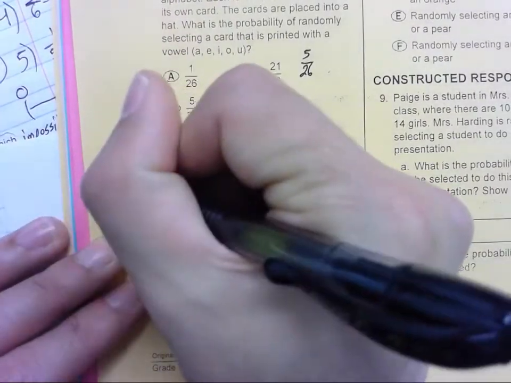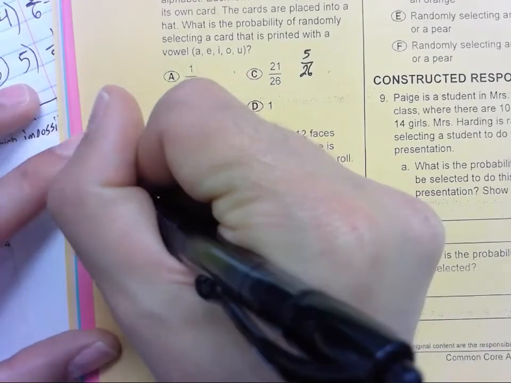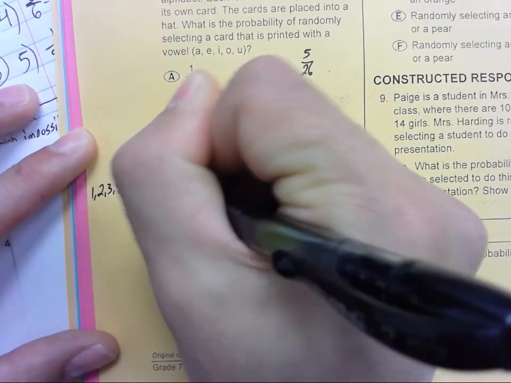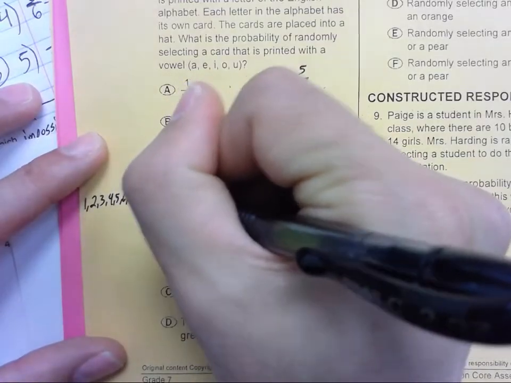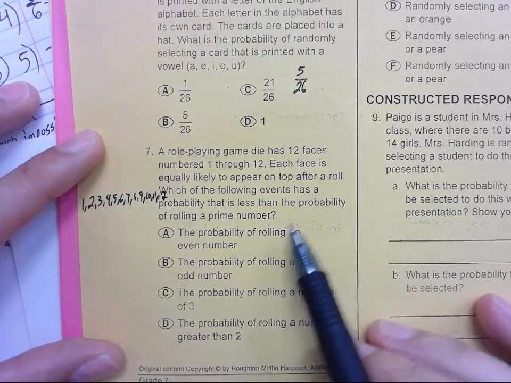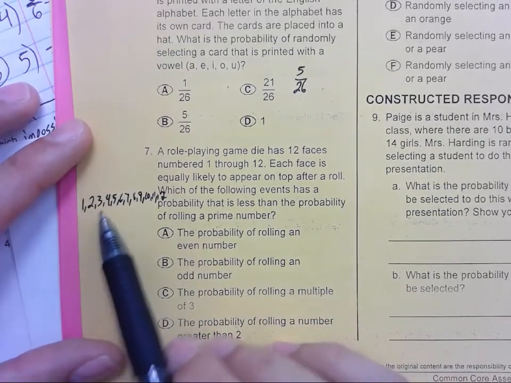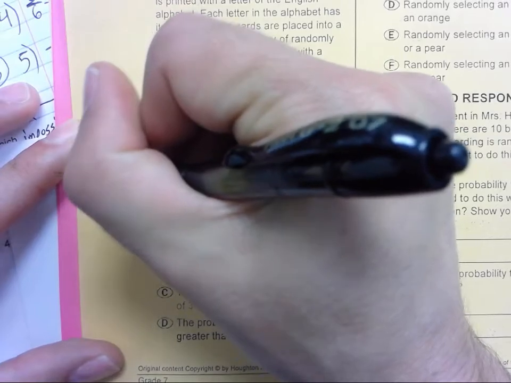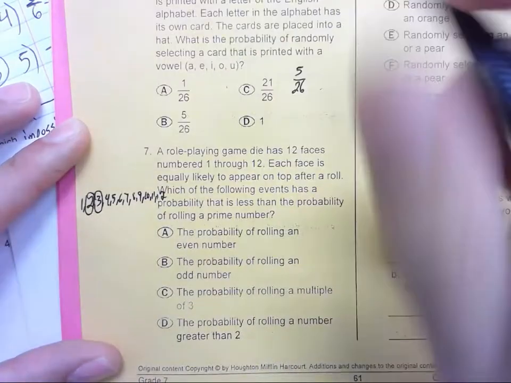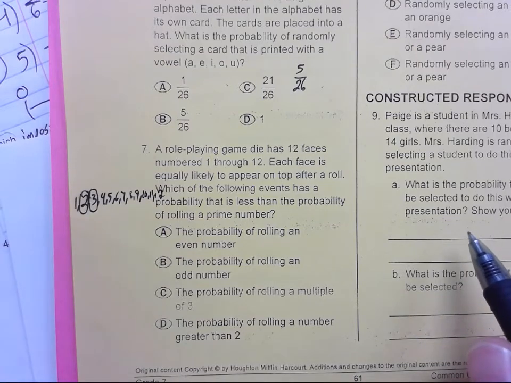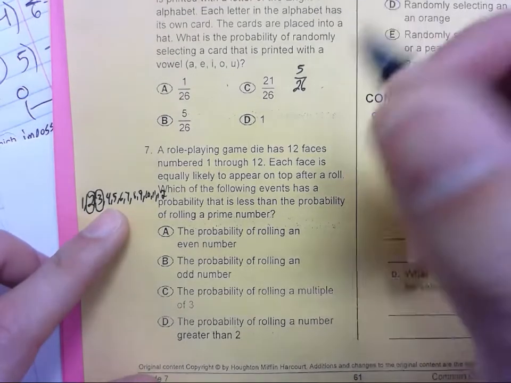1, 2, 3, 4, 5, 6, 7, 8, 9, 10, 11, and 12. Now which of those are prime? 1 is not prime, so let's circle the prime ones. 2 is prime. 3 is prime. And a prime number is a number that can only be divided by 1 and itself as a whole number.